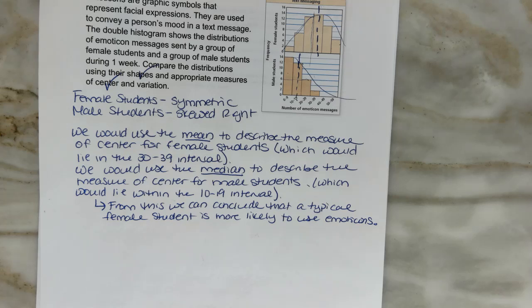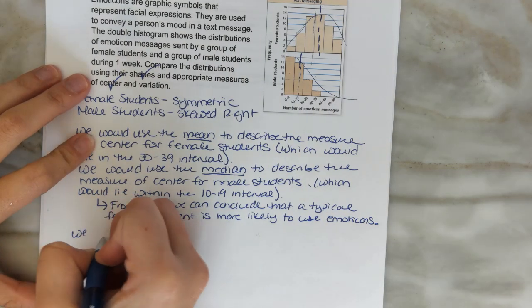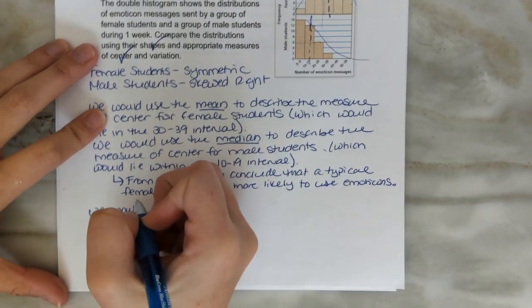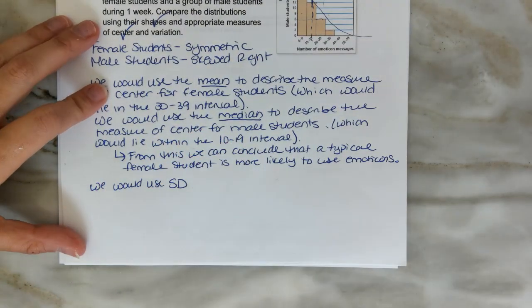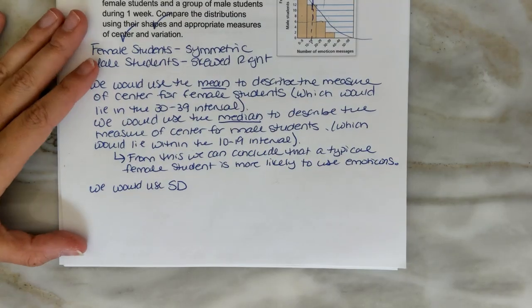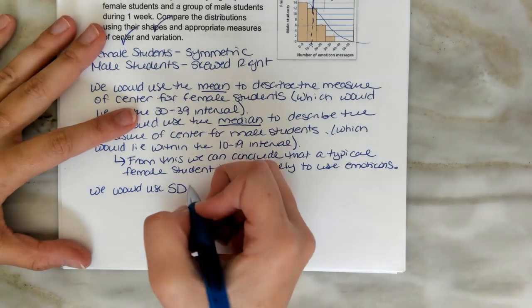Now, let's talk about the measures of variation. Once again, females were symmetrical. We would use standard deviation. I'm just going to abbreviate it SD because I'm kind of running out of room here.